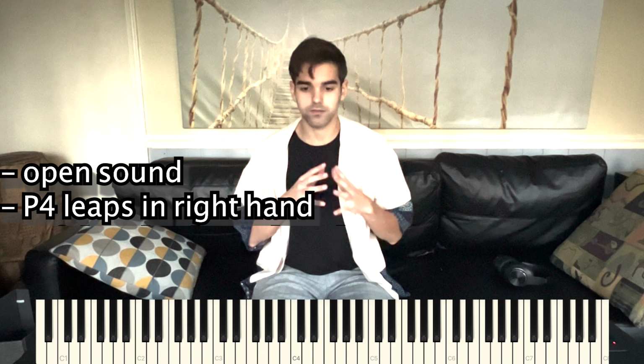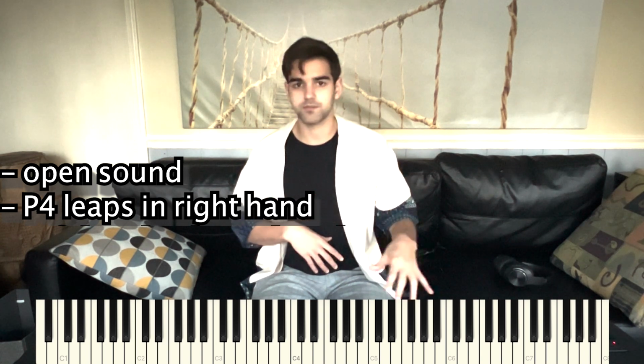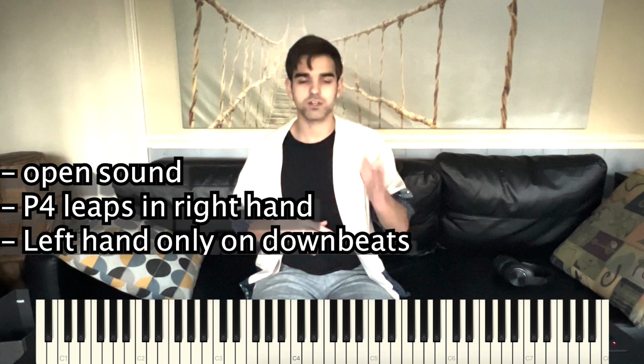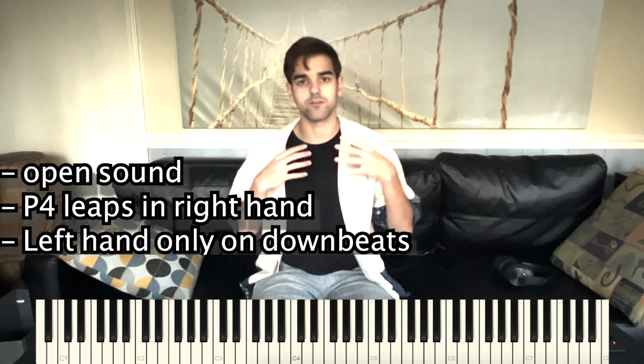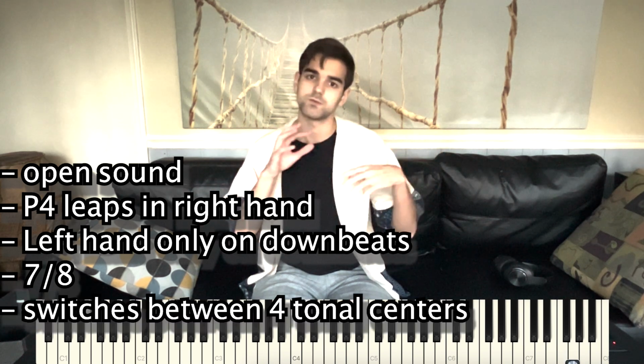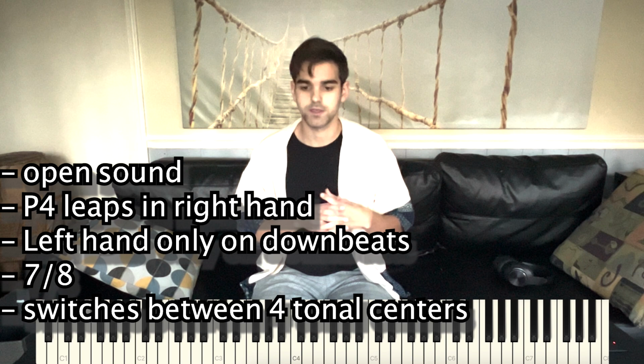So in summary, the GameCube theme features a very open sound, lots of perfect fourth leaps in the right hand, open leaps in the left hand accompaniment. The left hand accompaniment happening strictly on downbeats. The time signature is 7/8. The key signature isn't anything because it switches between about 4 different tonal centers. There is very few dissonances in the entire thing.